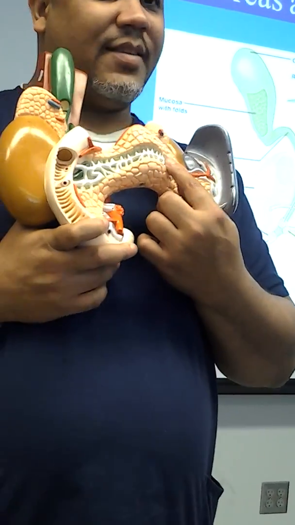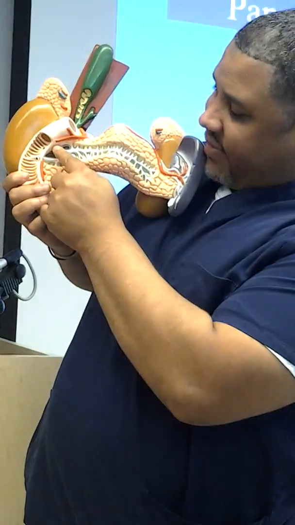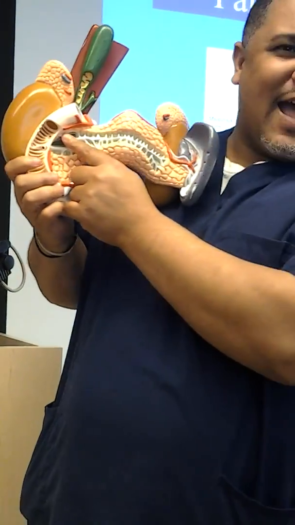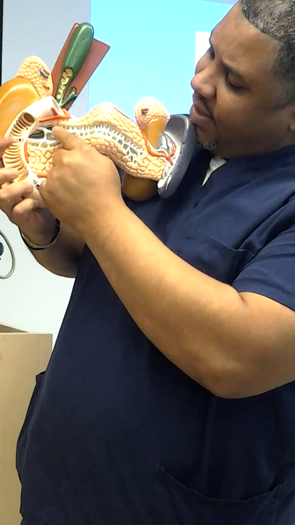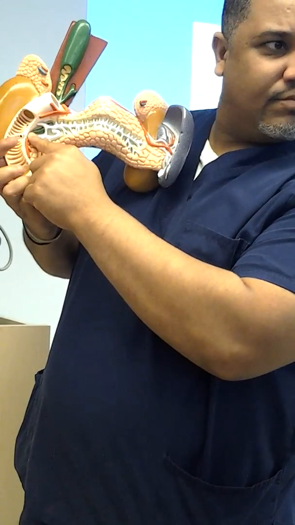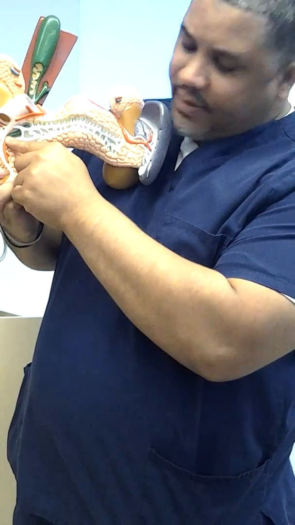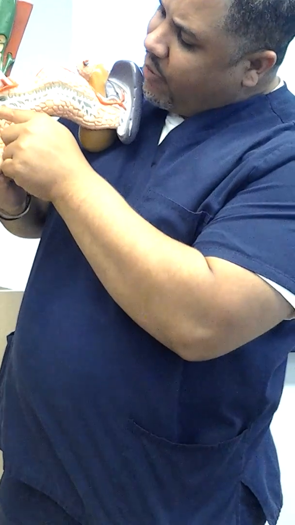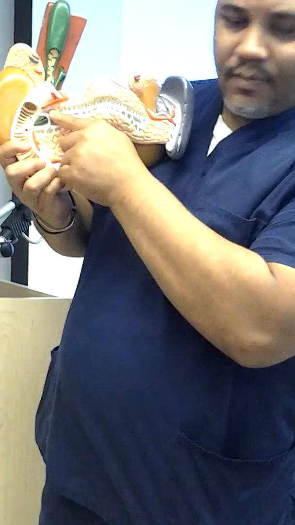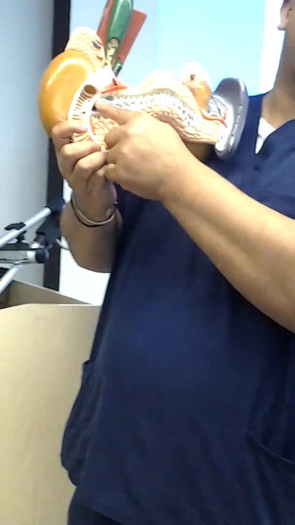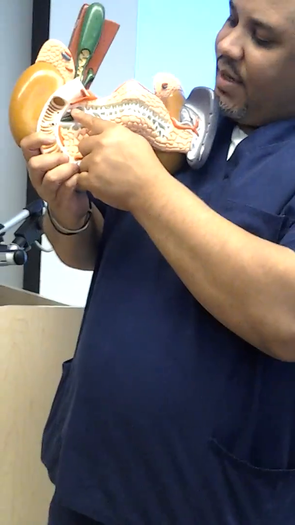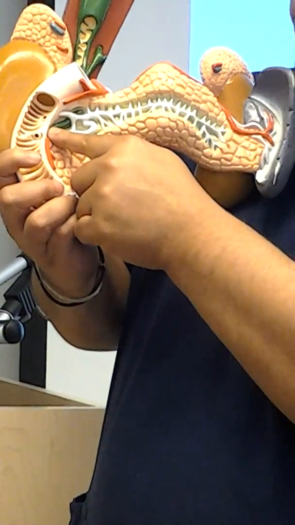Now, the main pancreatic duct fools you just a little bit. You think that it's going all the way across like that, but it's not. It's going like this, and then it makes a little swish. This is the main pancreatic, like that. So then you go, well, wait a minute, what's this? This is the accessory. This is the main pancreatic.